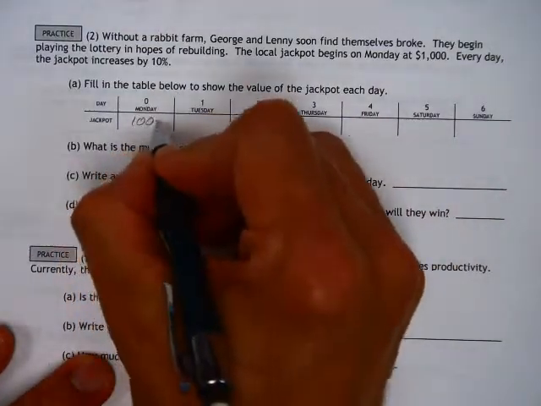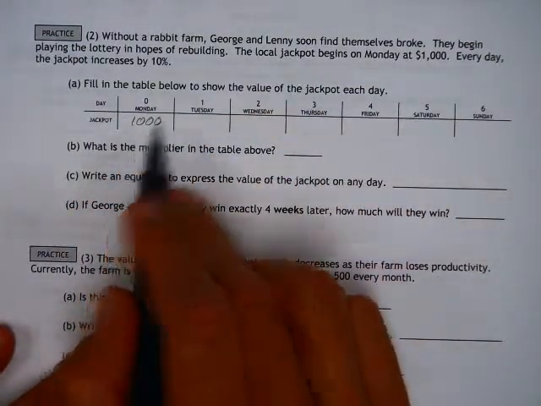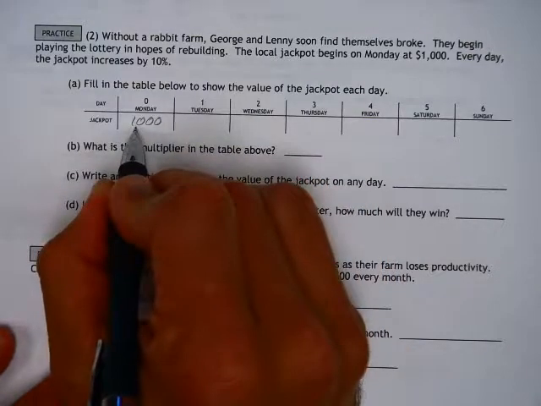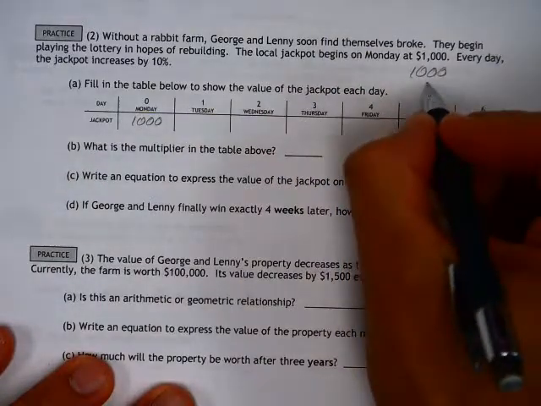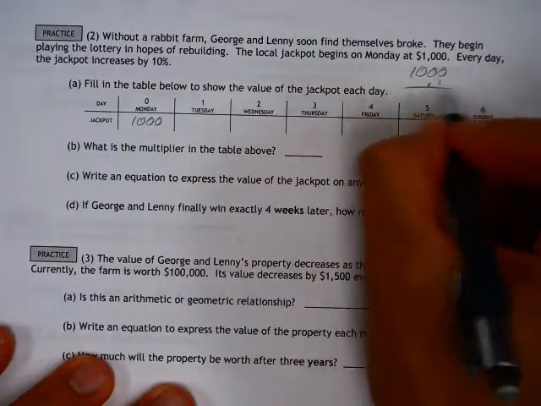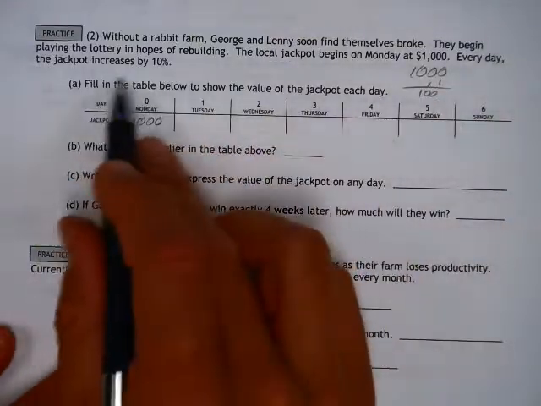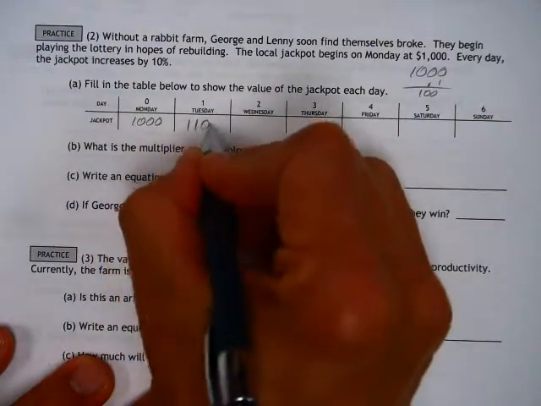Here we've got a local jackpot starting at $1,000 on Monday, and it increases by 10% every day. So if we have $1,000 here, 10% of that's 100. If we multiply 1,000 by 0.1, that just moves the decimal point over once and we're left with 100. If it increases by that much, then we have that plus that, which would give us 1,100.